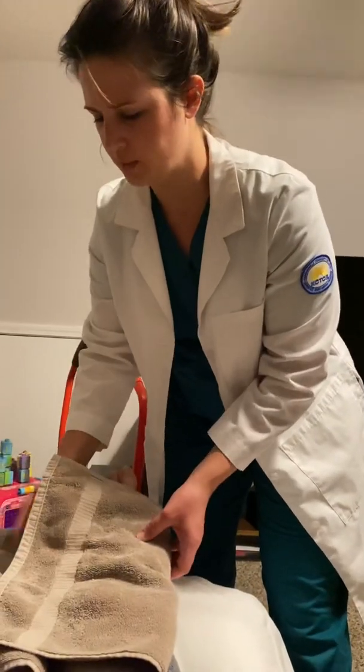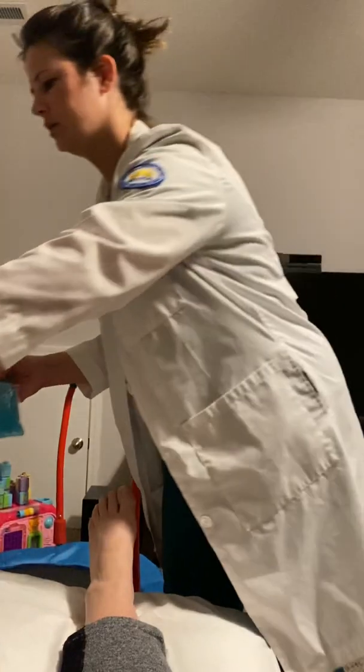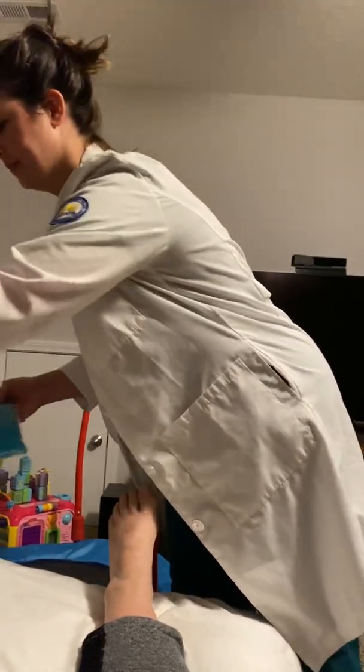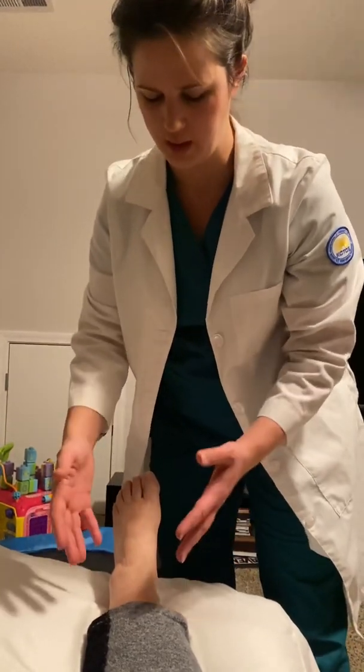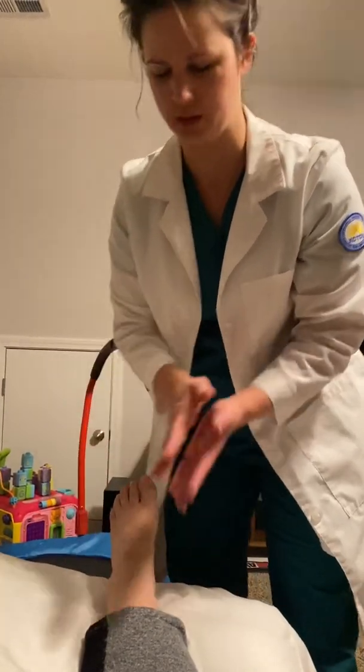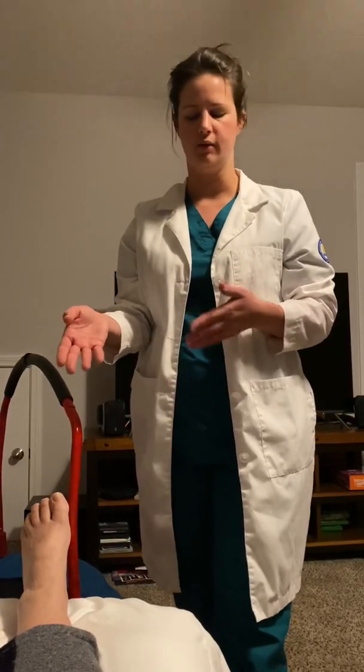At the end of the 20 minutes, you want to change the bedding and any dirty linens, and you also want to inspect the integrity of the skin. Make sure there's no damage. You want to make sure that the patient is comfortable and has a call light within reach before you leave. Then you want to document your application and the skin site, and also how well the patient tolerated it and if there were any complications.